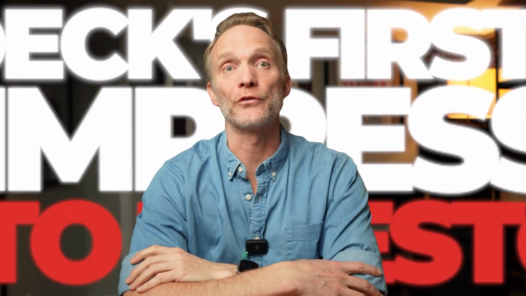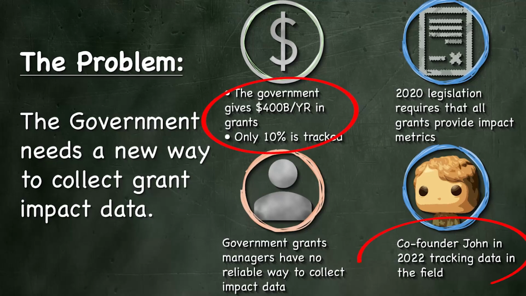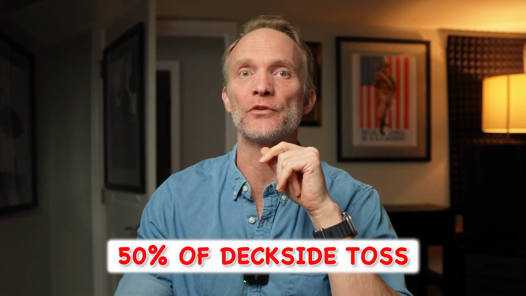So your problem slide is your deck's first impression to potential investors, and it's the North Star that every other slide should align to, so you want to get it right. Honestly, I'd say that a weak problem slide is the root cause for 50% of the decks I toss.